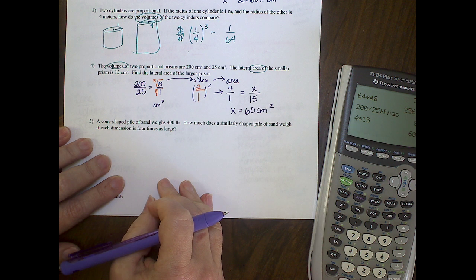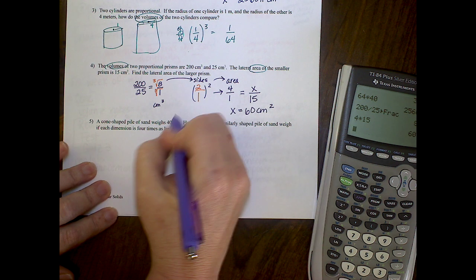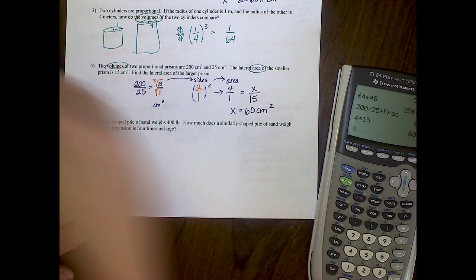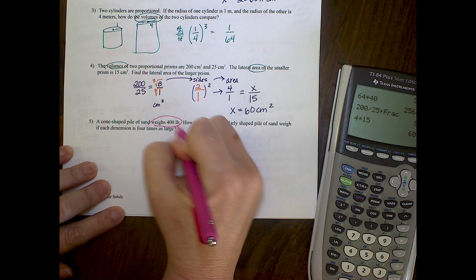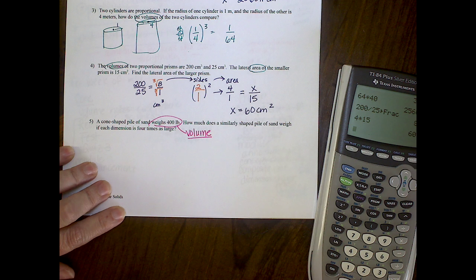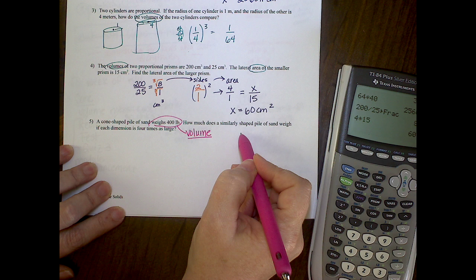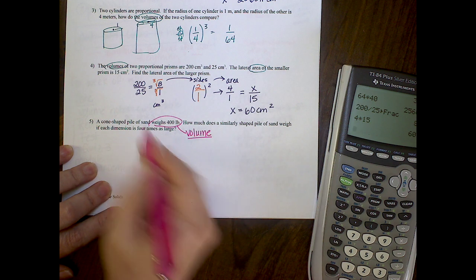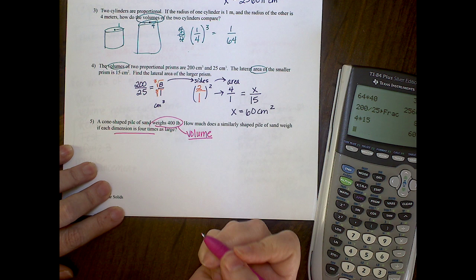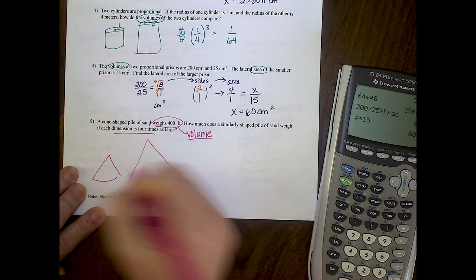Last one. A cone-shaped pile of sand weighs 400 pounds. Now the point of this problem is that weight is a volume measurement. So if you are given a problem and it tells you about weight, then what it's talking about is volume. How much does a similarly shaped pile of sand weigh if each dimension is 4 times as large? So we have a pile of sand, and then we have another pile of sand.